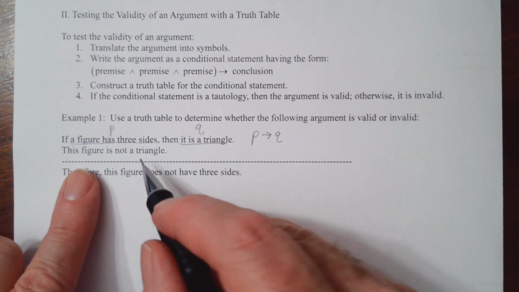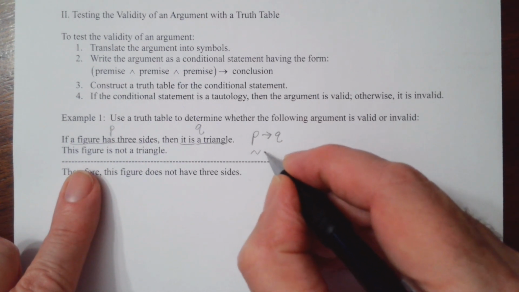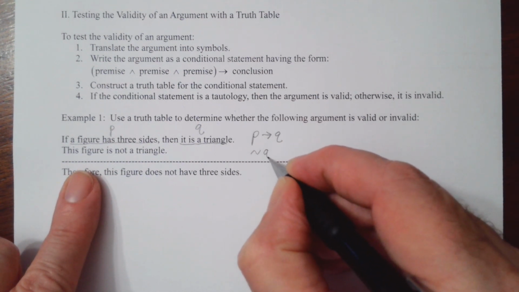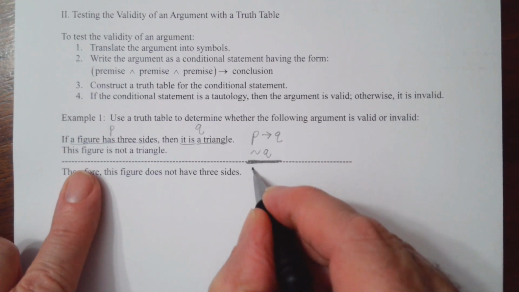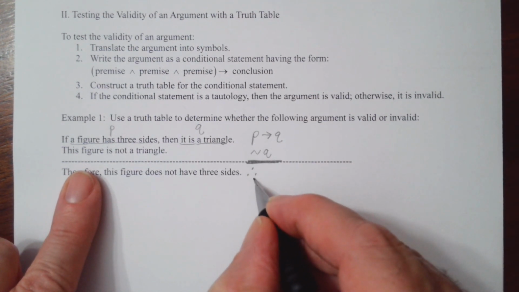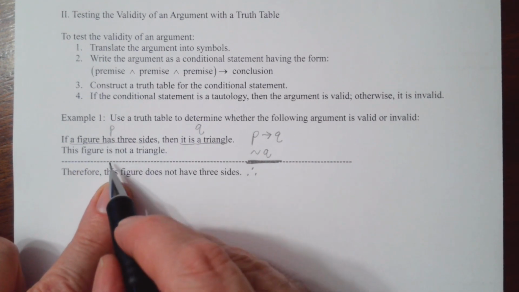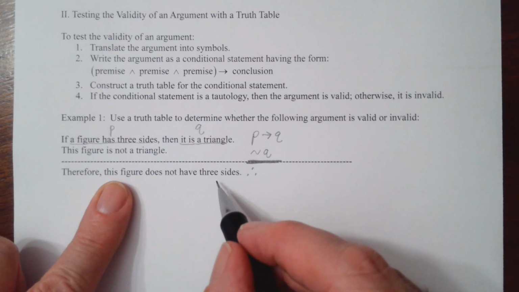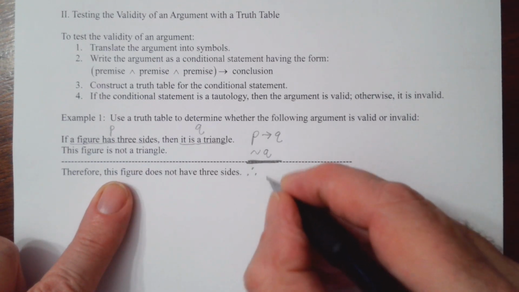This figure is not a triangle, so this would be not Q. And so our conclusion, we write the therefore symbol, this figure does not have 3 sides. So that would be not P.